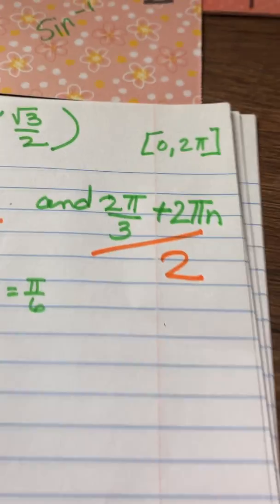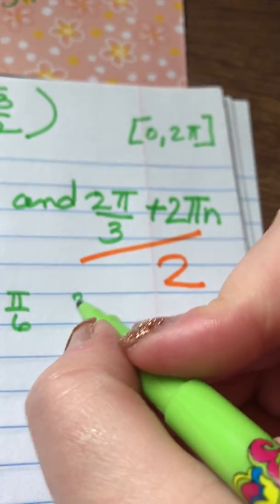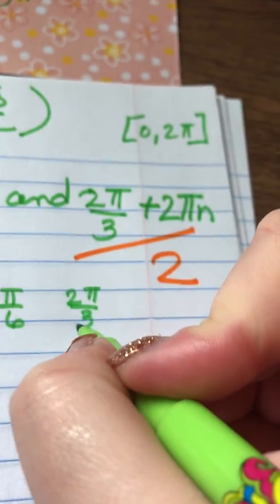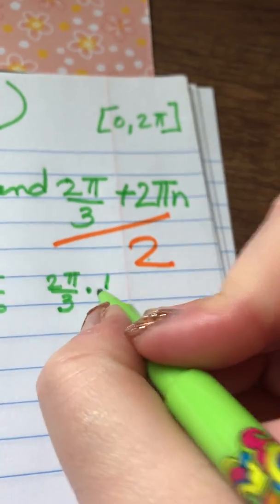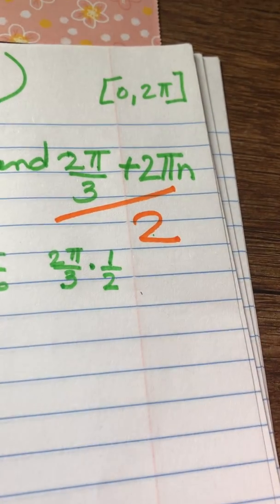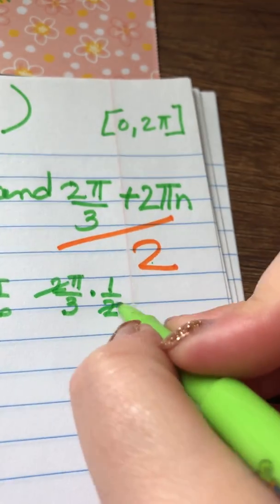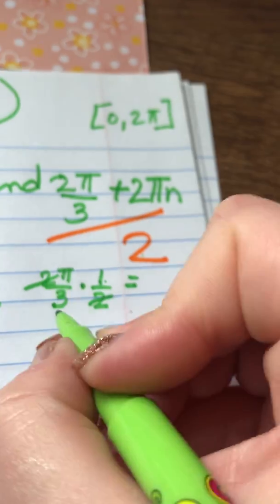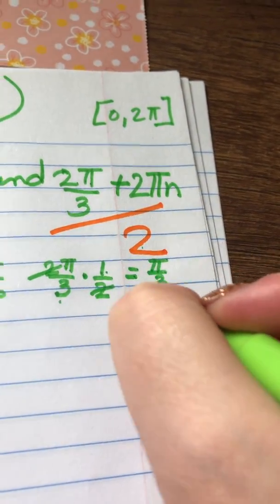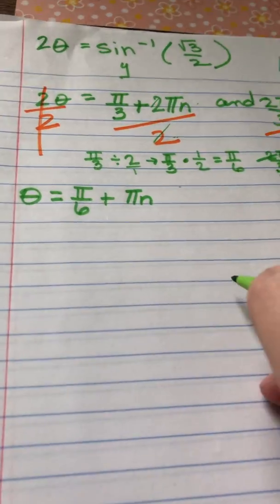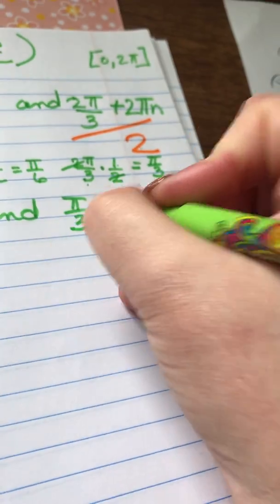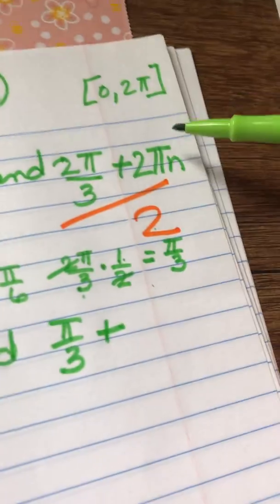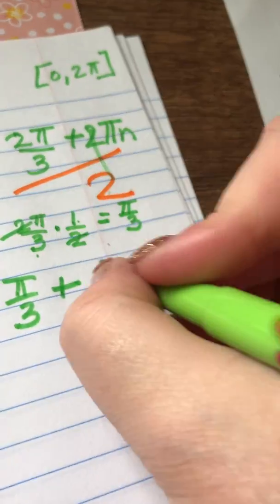Okay, then over here when we divide by 2, you say keep 2 pi over 3. Change the division to a multiply. Flip the 2 upside down to 1 over 2. Cancel the 2's, and it just gives you 1 pi over 3, or pi over 3. So we have theta equals pi over 6 plus pi n, and pi over 3 plus, 2 pi n divided by 2 is just pi n.